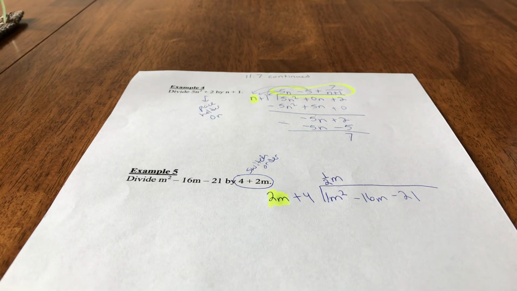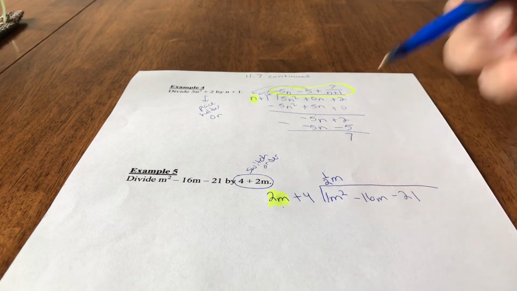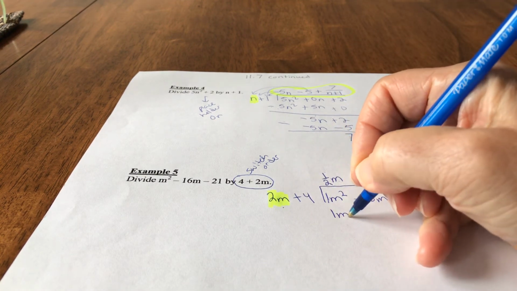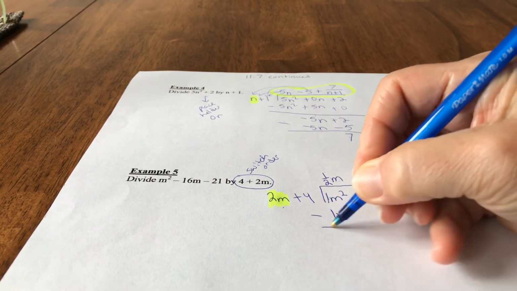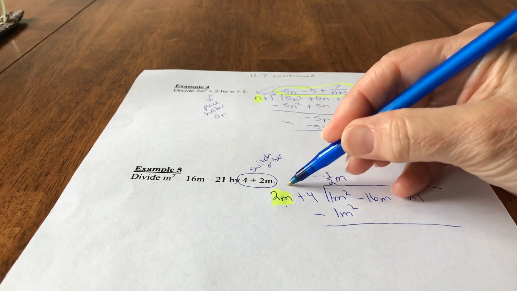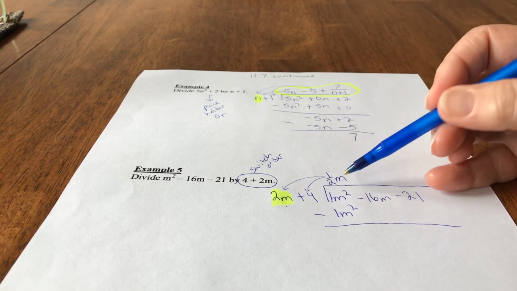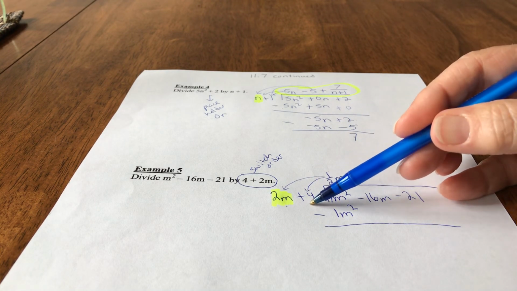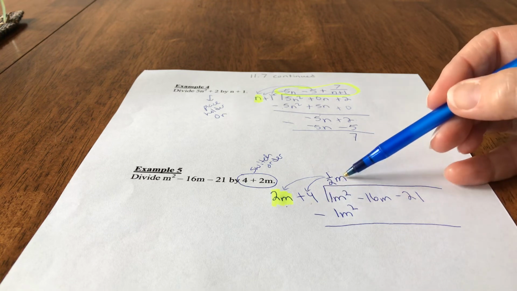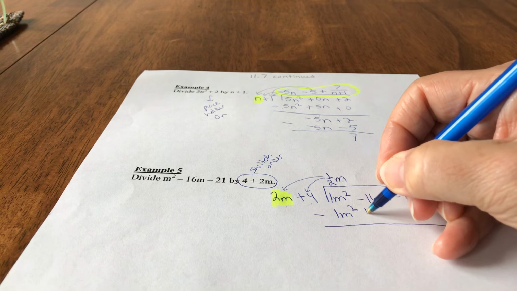So you're going to have to use your thinkers. 1/2 m times 2m gave me that 1m squared. I'm subtracting. So right now I multiplied this times this. I also have to multiply it by 4. So 1/2 times 4 is 2. And I have to multiply it by plus 2m.